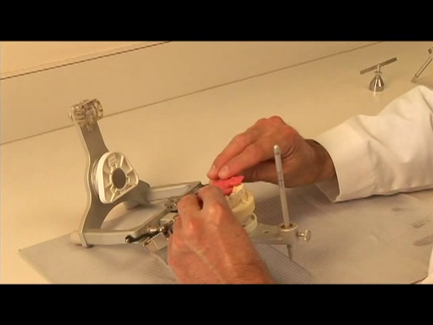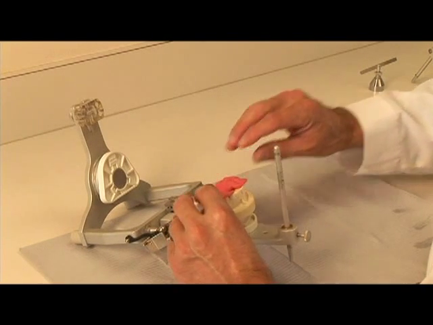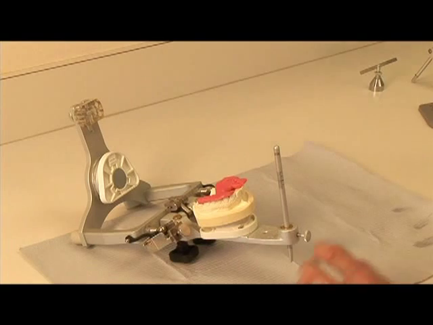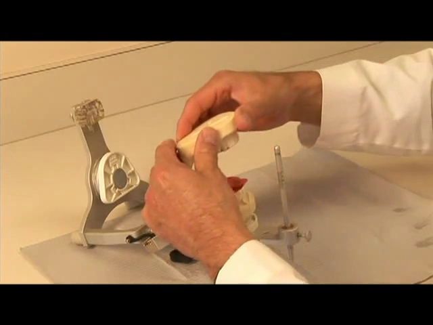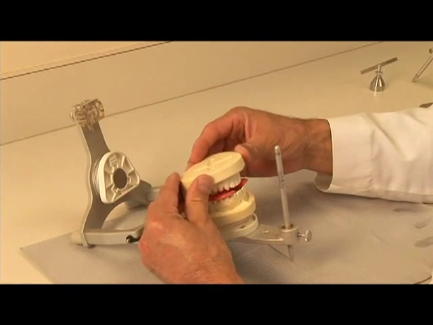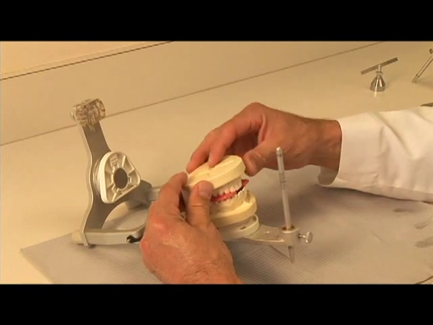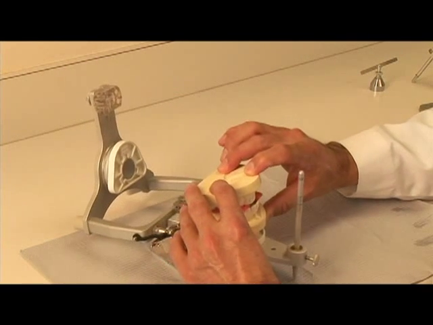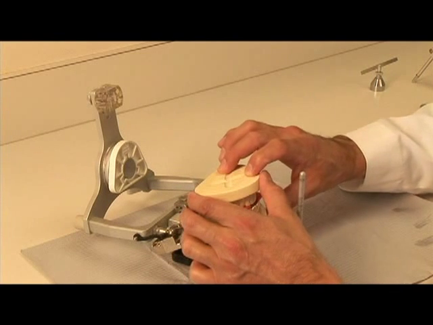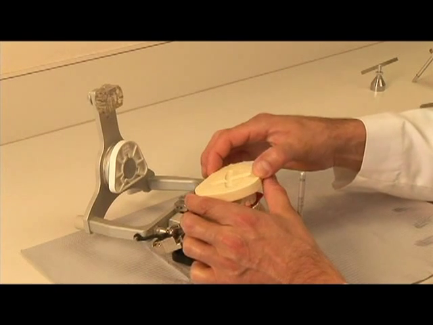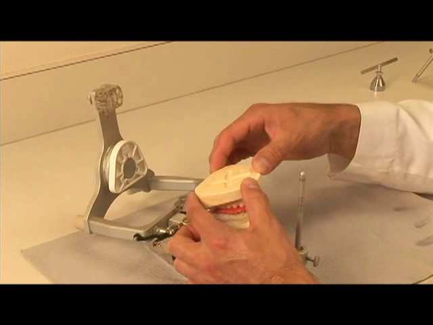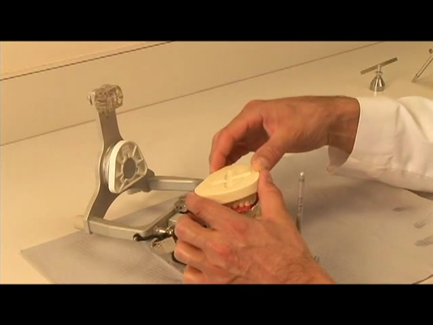Next, place the interocclusal record on the maxillary cast. Carefully position the mandibular cast on the wax interocclusal record. There should be a very positive seat between the cast and the wax interocclusal record. If in fact there is any distortion or rocking motion, the interocclusal record should be considered inaccurate and remade.